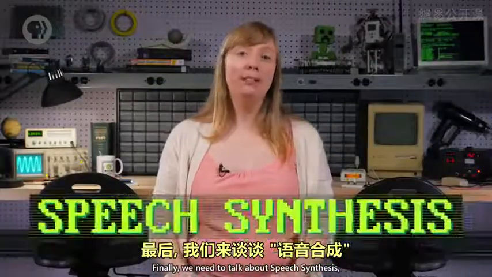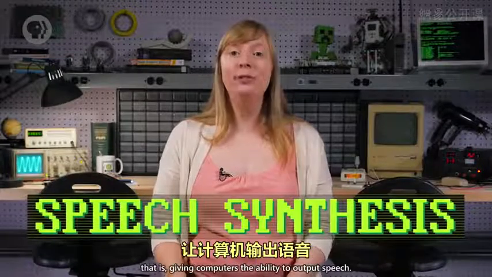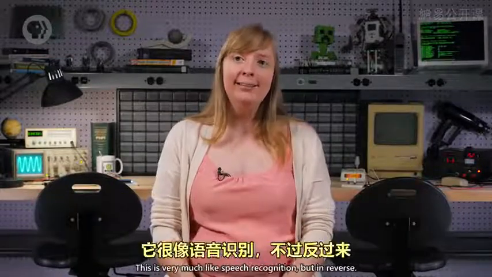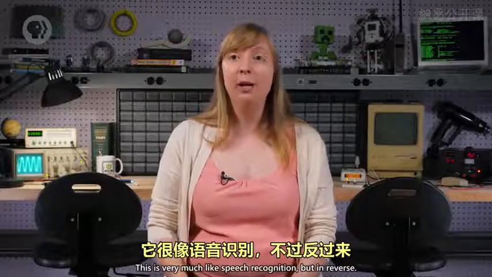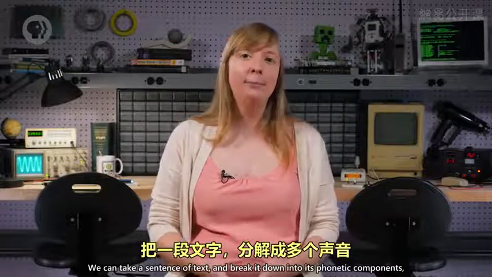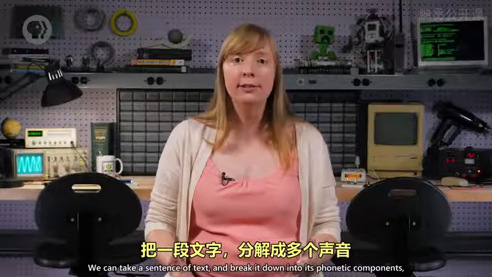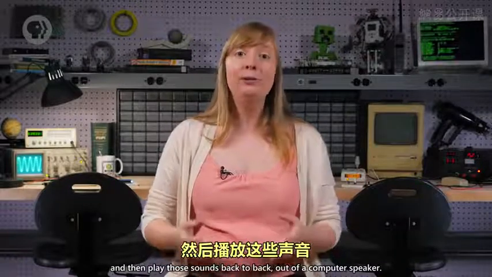Finally, we need to talk about speech synthesis. That is, giving computers the ability to output speech. This is very much like speech recognition, but in reverse. We can take a sentence of text and break it down into its phonetic components, and then play those sounds back to back out of a computer speaker.